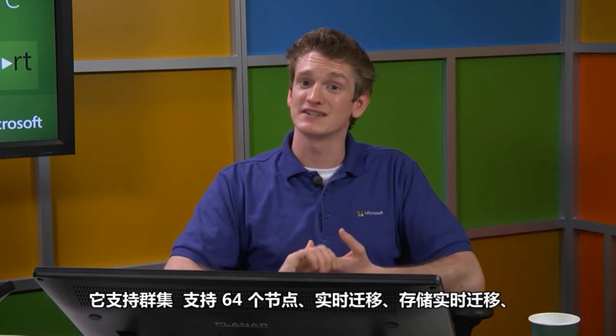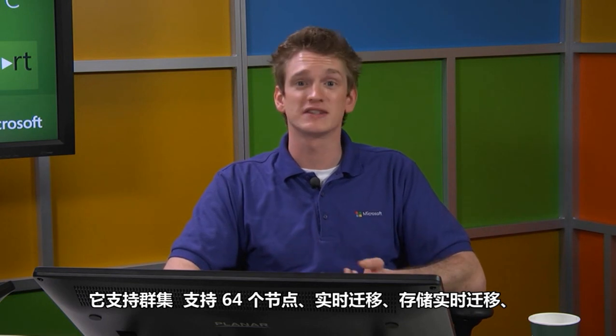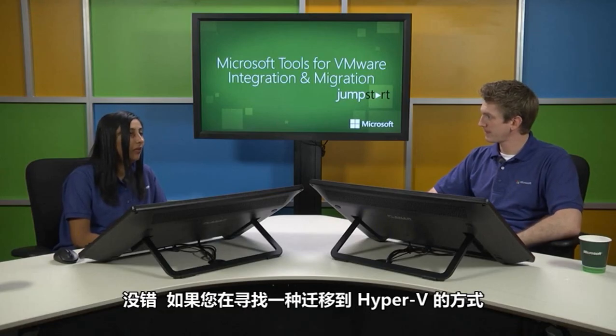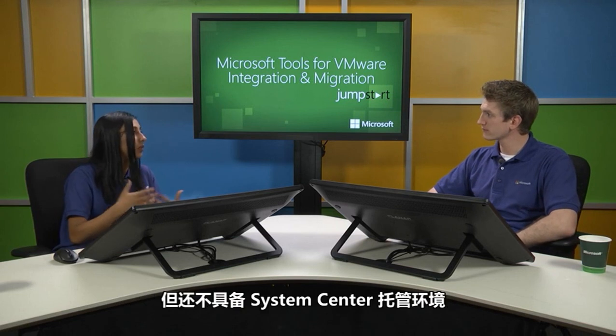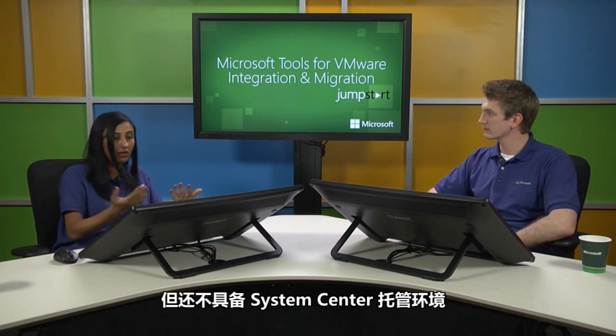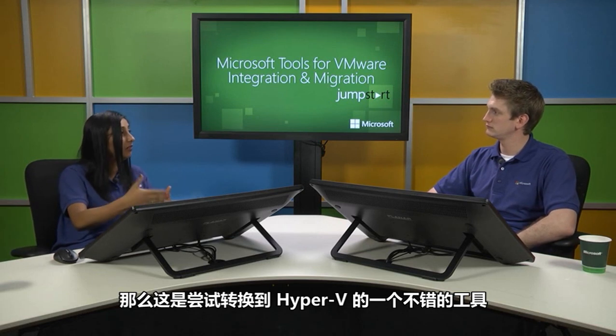So if you're thinking about just trying out the Microsoft Hyper-V hypervisor, you get this tool as a free download. You can then download the free Hyper-V Server 2012 as the actual hypervisor. Again, free download. It supports clusters, 64 nodes, live migration, storage live migration, shared nothing live migration, cluster shared volumes. So really, it's an opportunity for you to get a free tool without needing the additional overhead of installing VMM. That's correct. So if you are looking for a way to move to Hyper-V and you don't have a System Center managed environment yet, then this is a great tool to try and convert to Hyper-V.